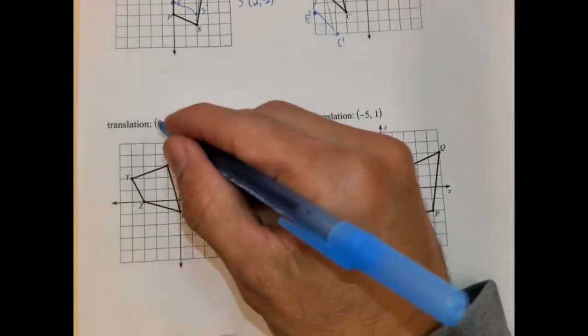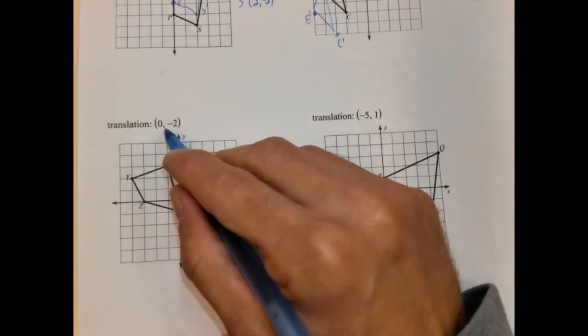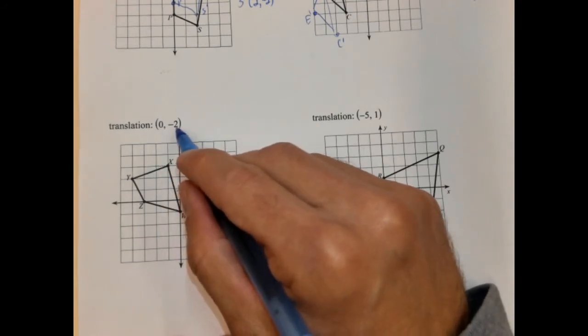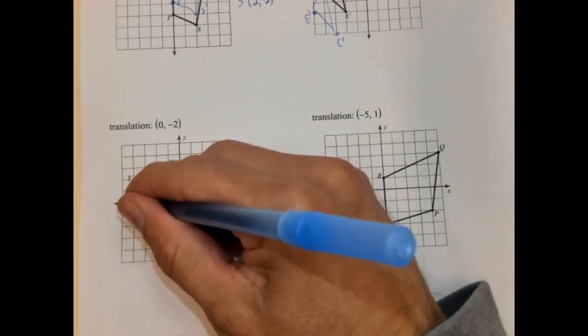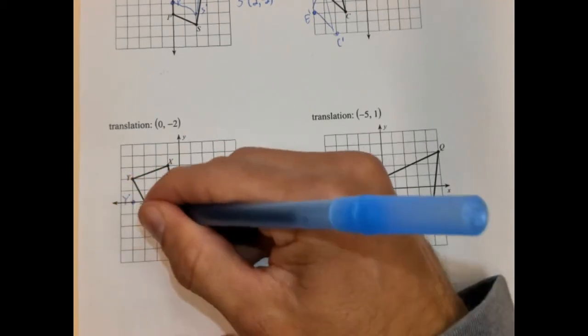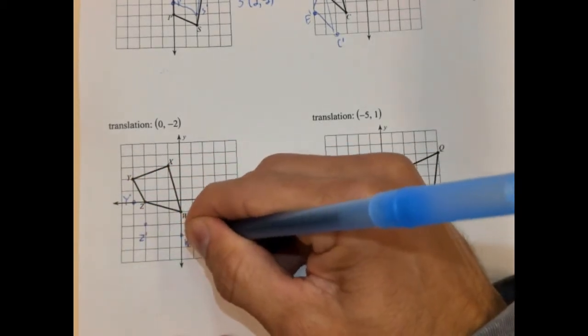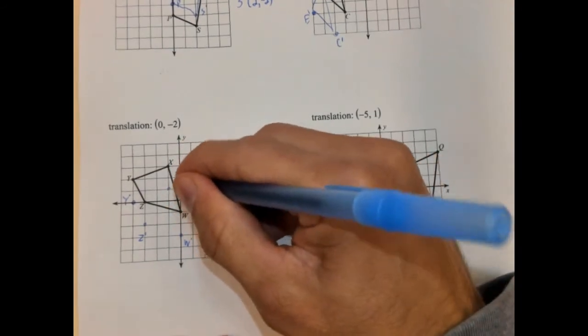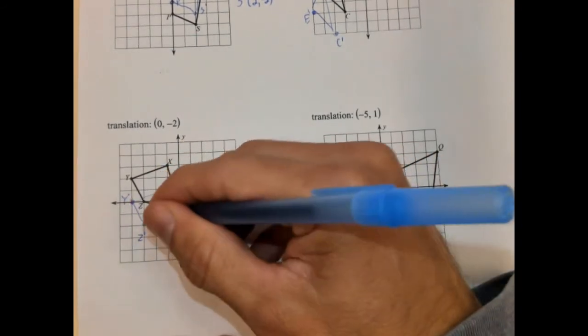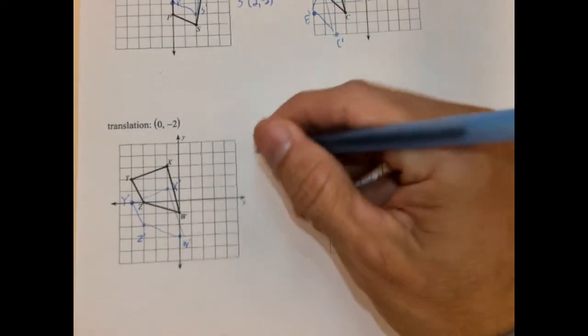So this should be the notation for a vector, but I don't know why it's not. So (0, -2). So the x is not changing, but the y is decreasing by 2. So we're going down 2. So that's y prime. This will be z prime. This will be w prime. And this will be x prime. So let's connect those. We should have a matching quadrilateral, which we do.